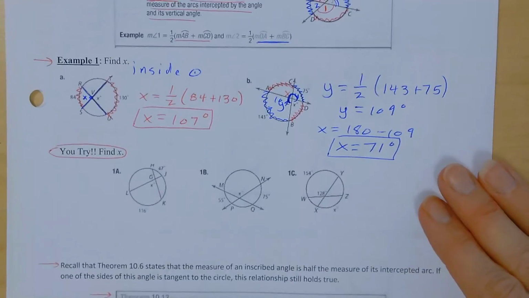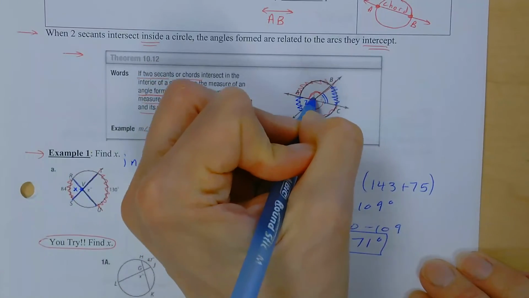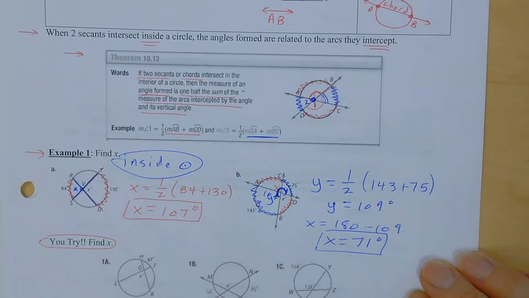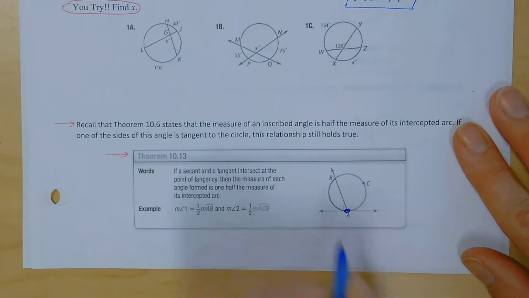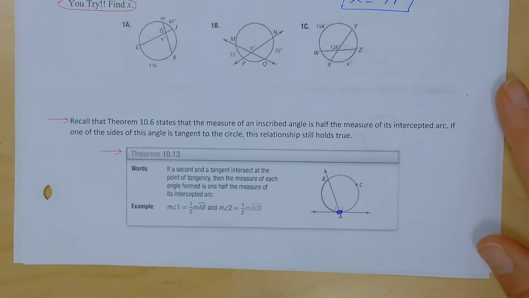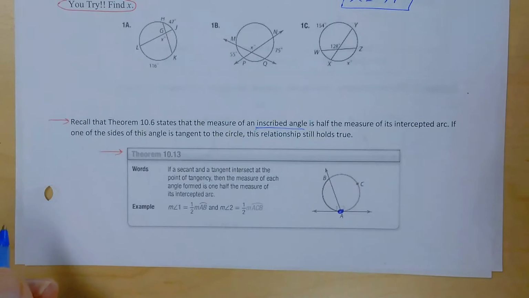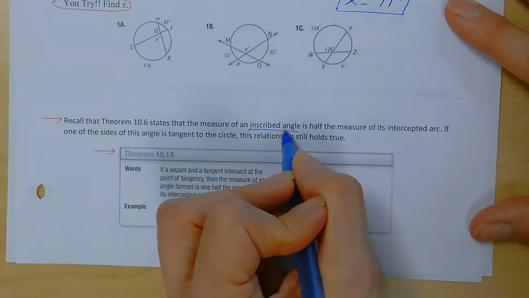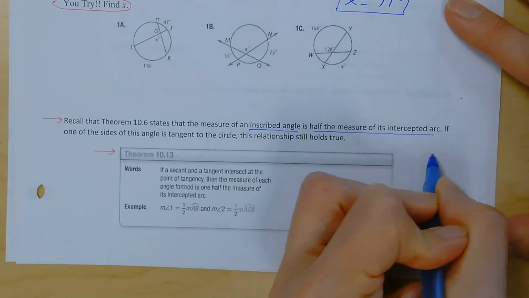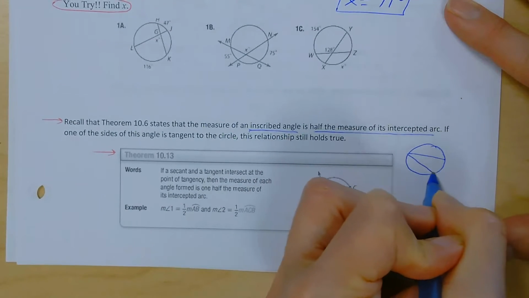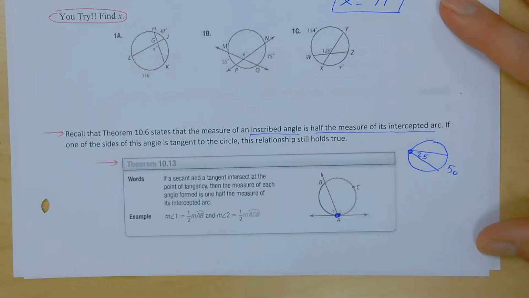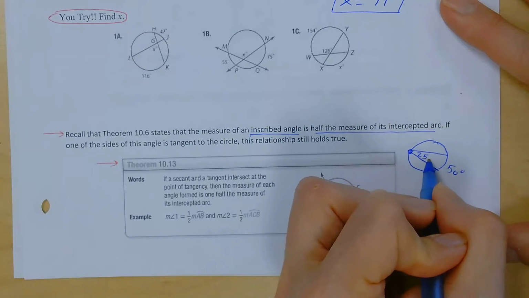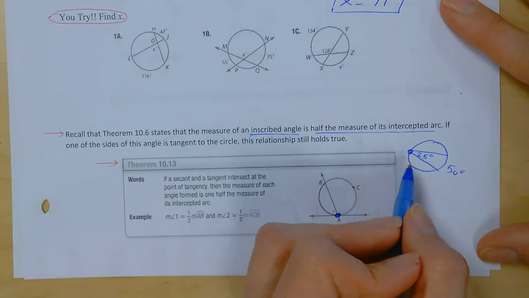So notice that if I go back up here, my vertex of my angle is inside the circle. Now I'm going to come down here, and my vertex of my angle is going to be on the circle. So this is going to have to do kind of like what we talked about when we had an inscribed angle. So recall that if you have an inscribed angle, it's half the intercepted arc. So just to review that, if my arc was 50 degrees here, this inscribed angle that's on the circle would be 25 degrees.